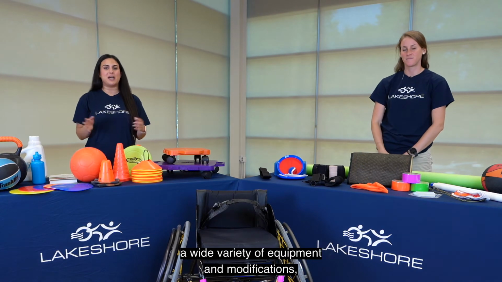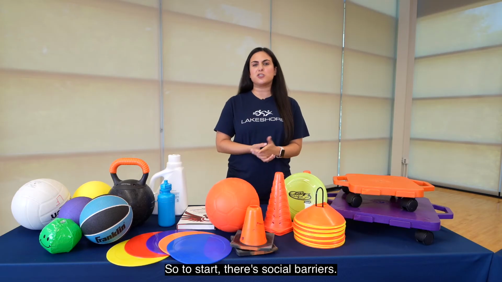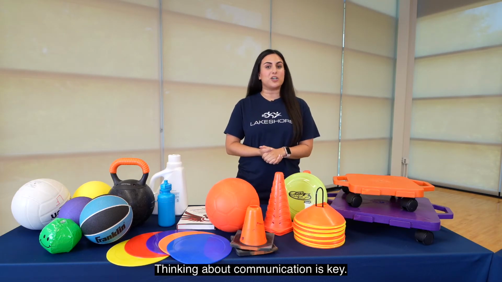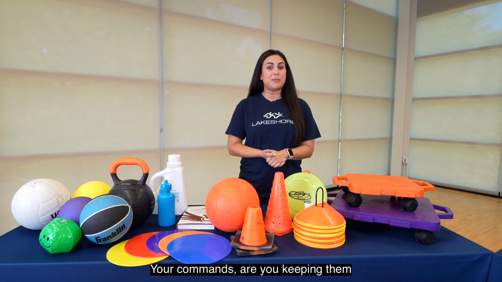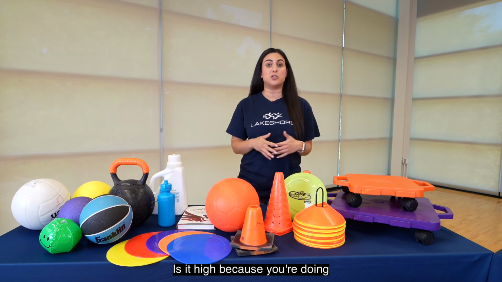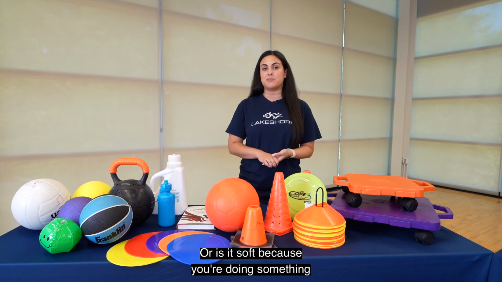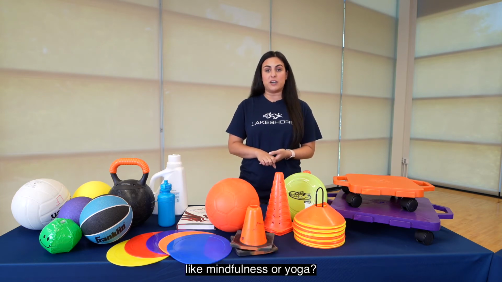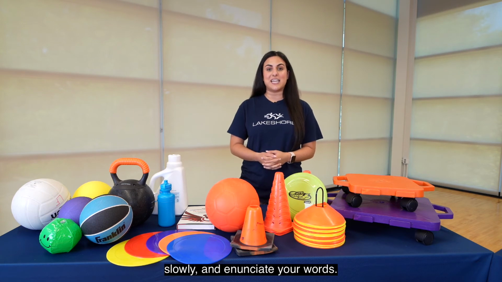So now that we've gone over a wide variety of equipment and modifications, we're going to talk about a few more barriers that you might see within your programming. So to start, there's social barriers. Thinking about communication is key. Your commands, are you keeping them to a minimum as possible? Your pitch, is it high because you're doing a high energy level activity? Or is it soft because you're doing something like mindfulness or yoga? You always want to speak clearly, slowly, and enunciate your words.